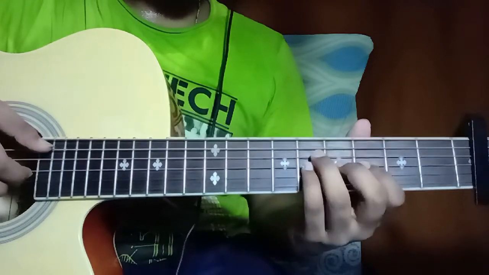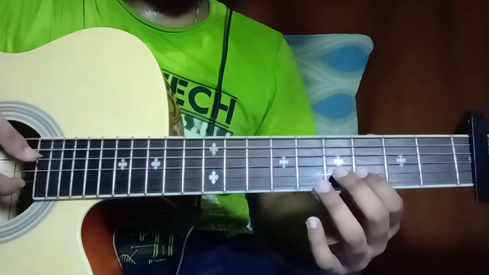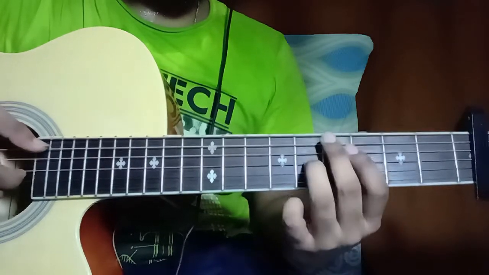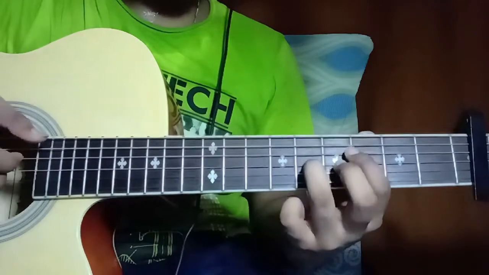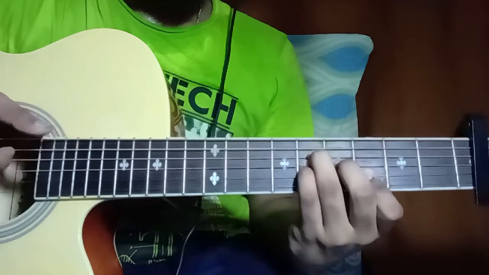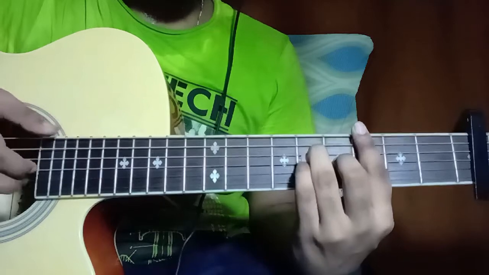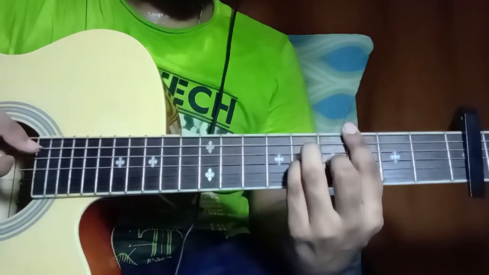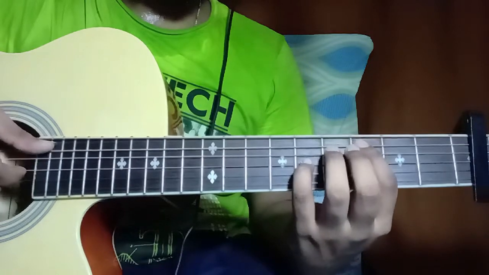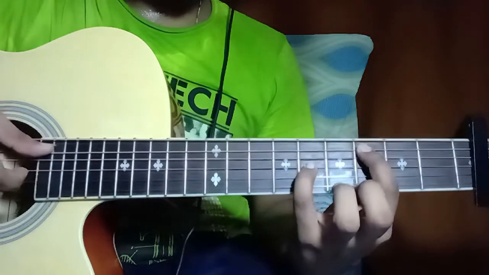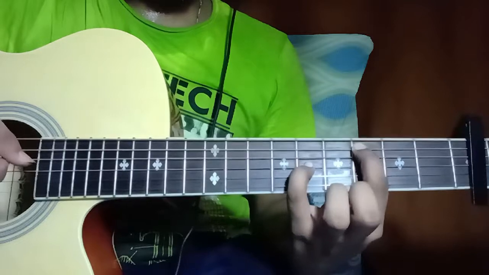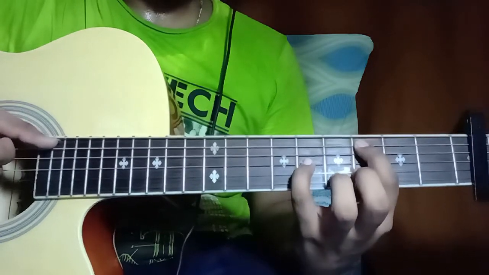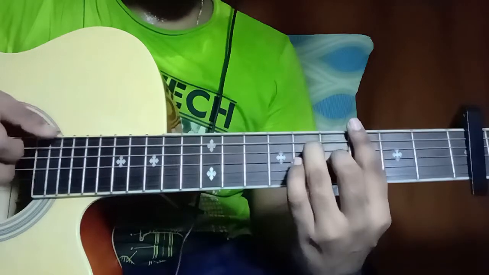Then you pick the 3rd fret of the 2nd string, 5th fret of the 3rd string. Like this. Okay, then the 3rd fret of the 5th string and the 5th fret of the 3rd string together. Then you play the bass note again, that is the 3rd fret of the 2nd string.